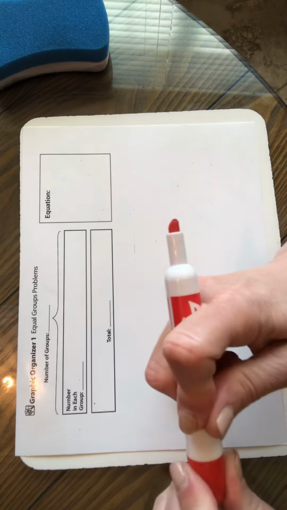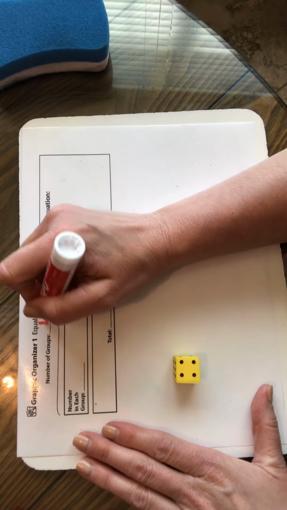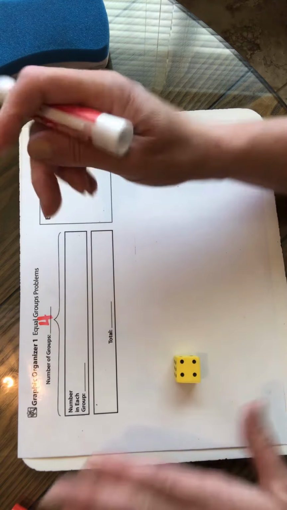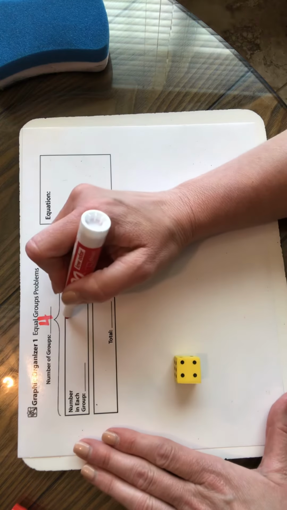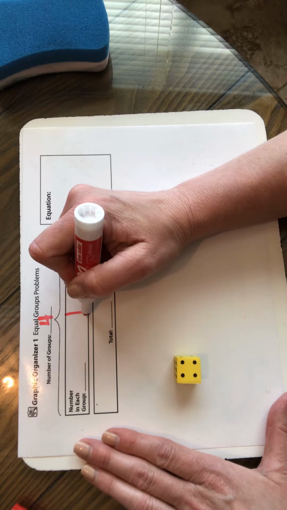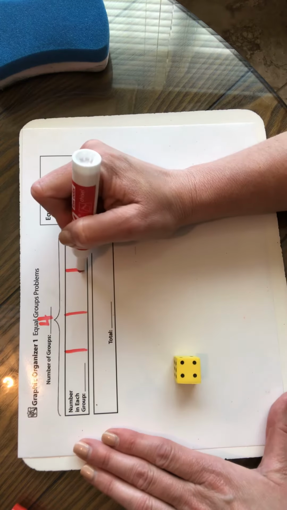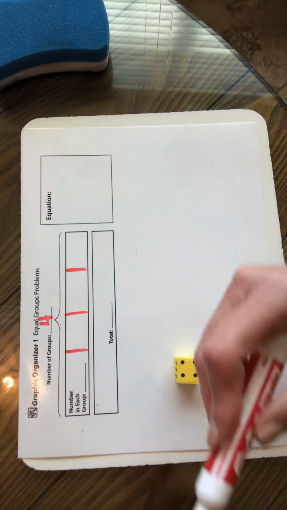So I'm going to take this top bar. Well, first I'm going to write 4, but I'm going to divide this bar into 4 equal groups. Now 4 is an even number. So if I take this bar and I divide it in half, then I can take each side and divide it in half and have 1, 2, 3, 4 equal groups.